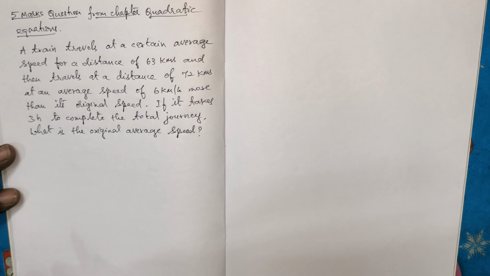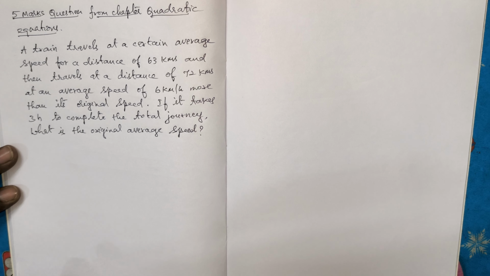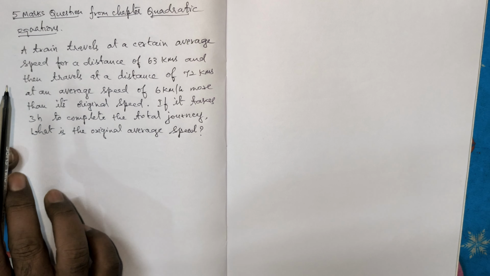Today I am taking a question from the chapter Quadratic Equation. It is a 5-mark question. Most of the children feel the train questions are difficult. That's why I have chosen one train question here. I am going to explain in detail to avoid all your doubts. Listen to me carefully.